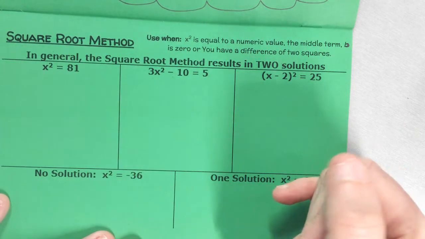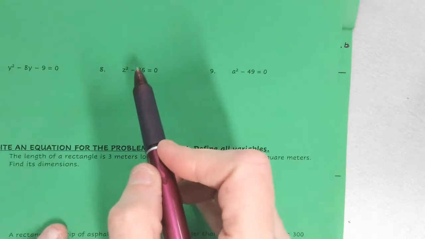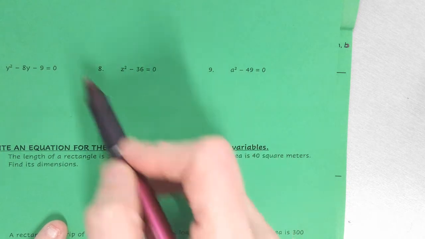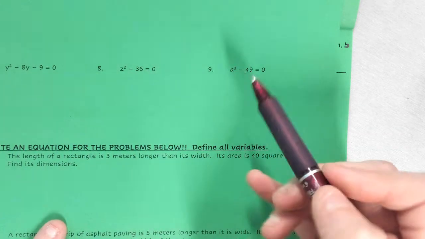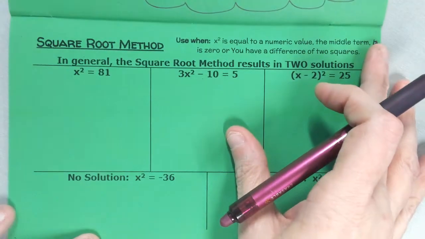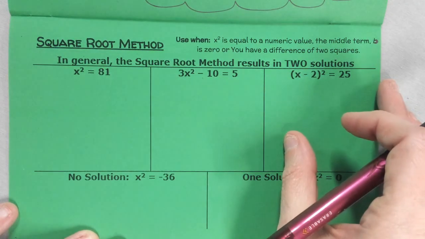Or if you have a difference of two squares. So if you had, like this one, x squared minus 36 equals 0, you could add 36 to both sides and use the square root method to solve it without even having to factor. And that might actually be faster, okay? So what's that going to look like? It's actually really easy. It's almost always going to result in 2 solutions, okay?